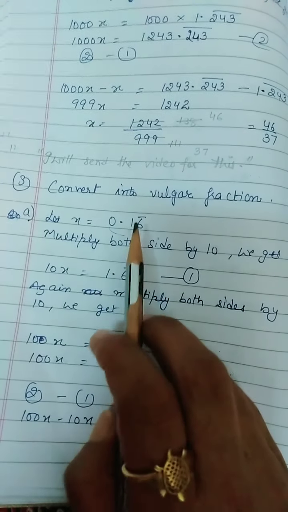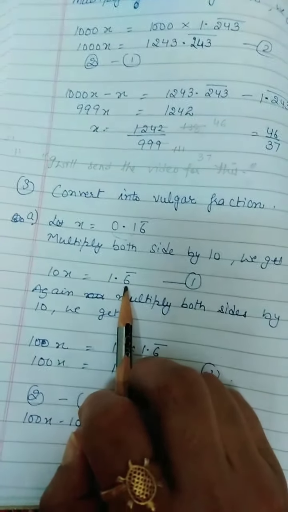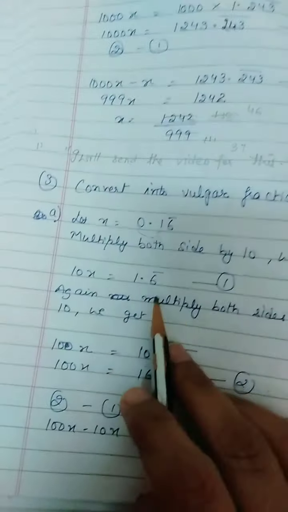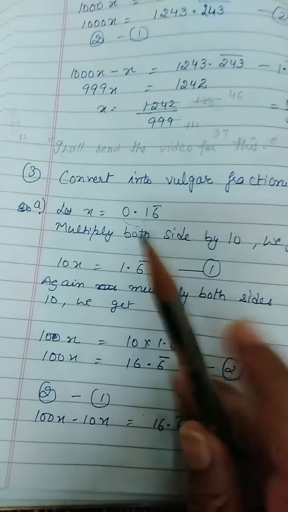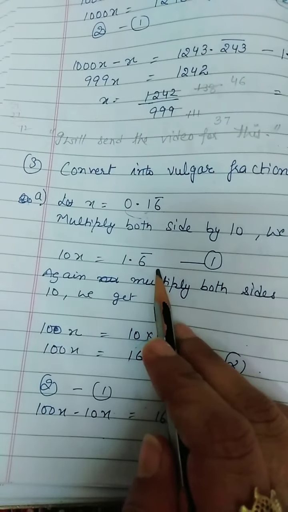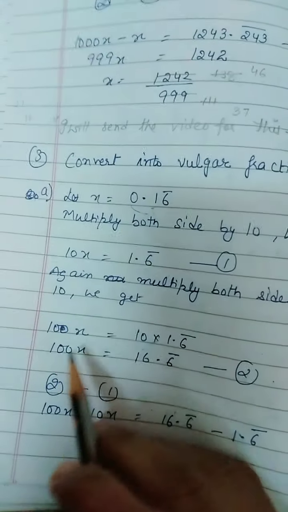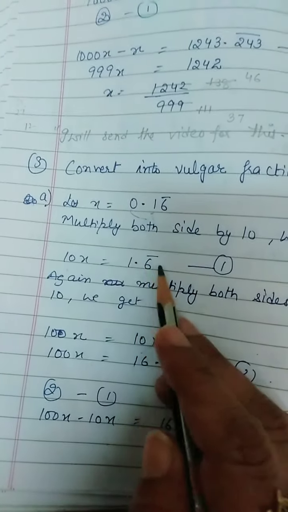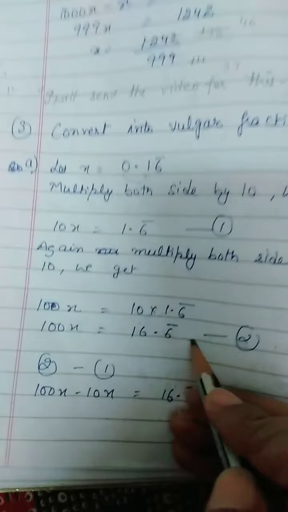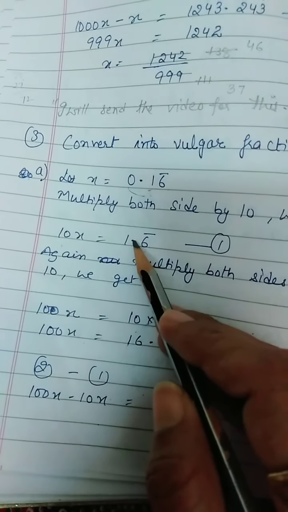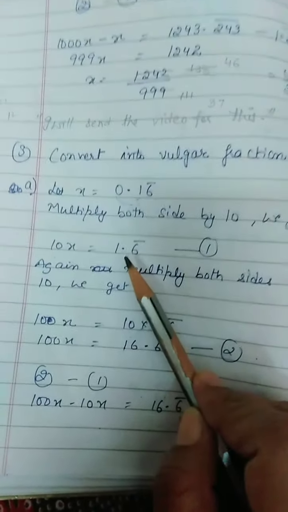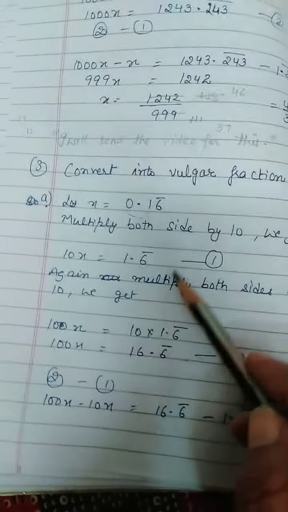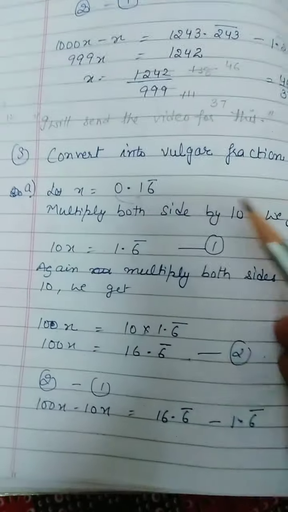If we cannot subtract these two parts, fine. To solve this problem, we have to multiply again by 10 because after the decimal we have only one number. So then 10 tens are 100, and 1.6 bar into 10 is 16.6 bar. Now we will not take this first situation, we will take this one because after the point we have 6 bar, here also after the point we have 6 bar. Now we can subtract.